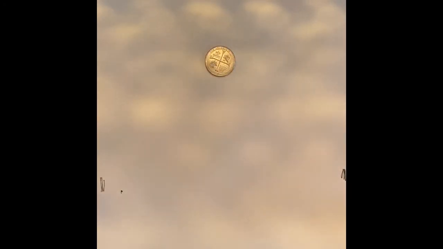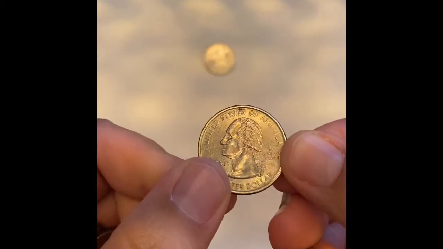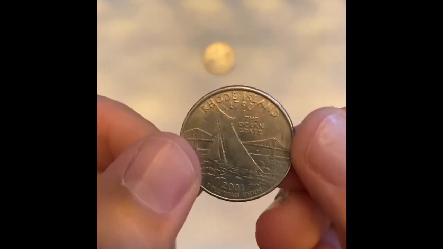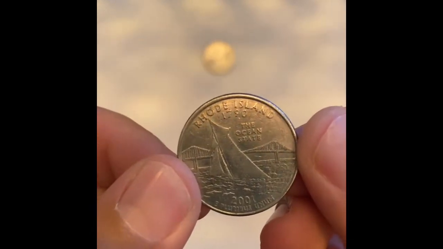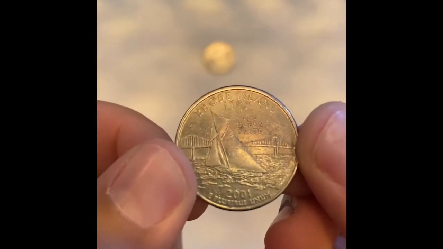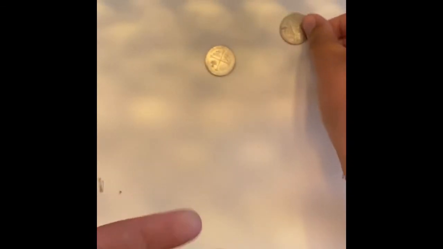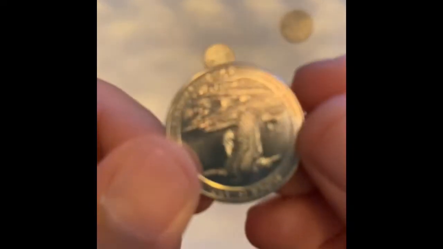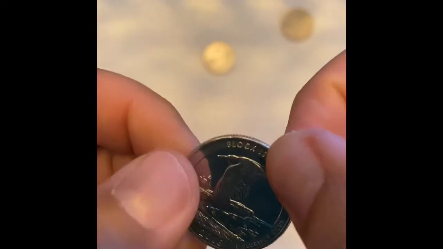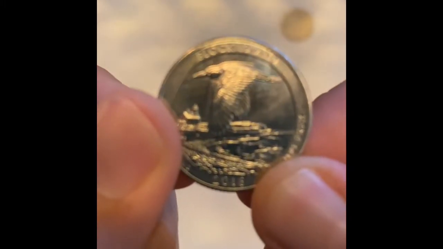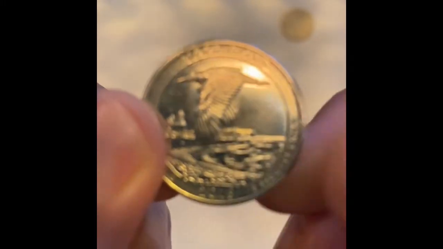I have some other quarters that I wanted you just to see some of the backgrounds to. So, there's the front of the quarter. And then we flip it over. And this quarter is from Rhode Island. It's cool. It was made in 2001. Okay, and I've got two more just so you can see. This one is from Block Island. It's hard to see on my phone.